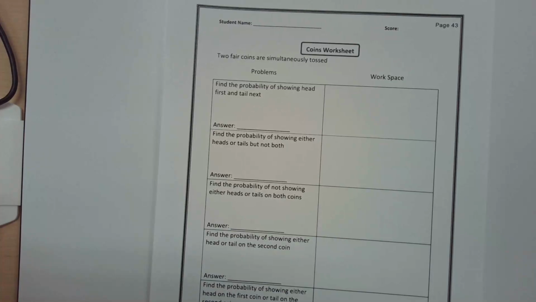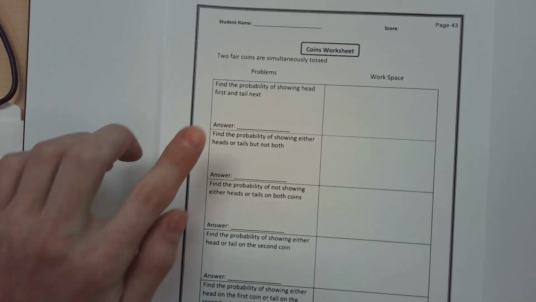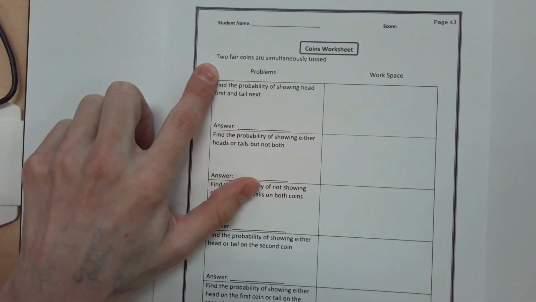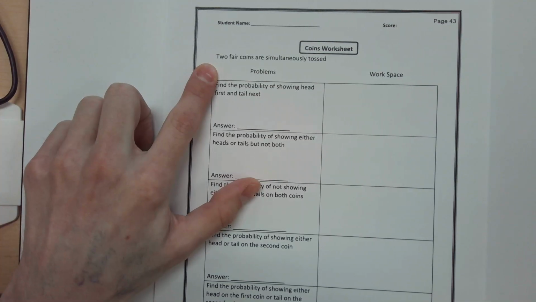All right, welcome to page 43. Similarly to the last worksheet, we are going to have two fair coins that are simultaneously tossed.